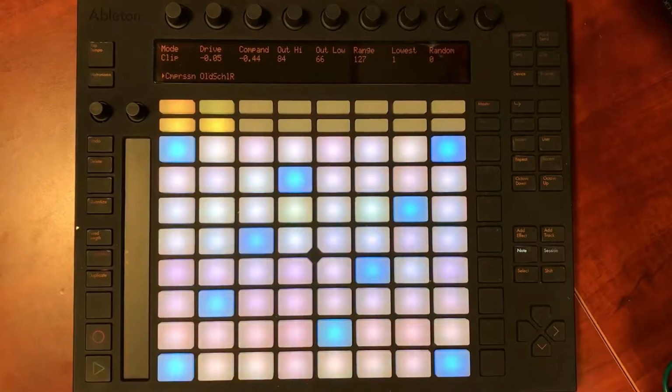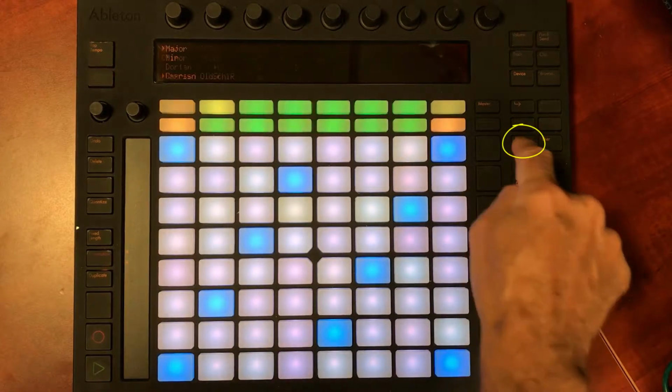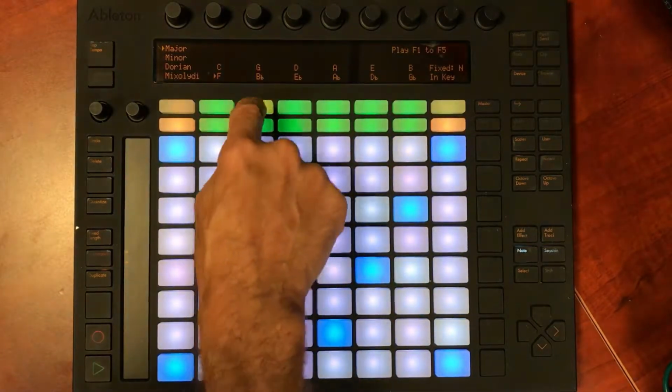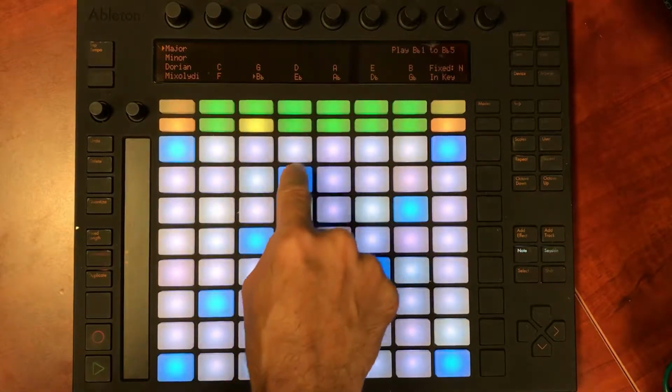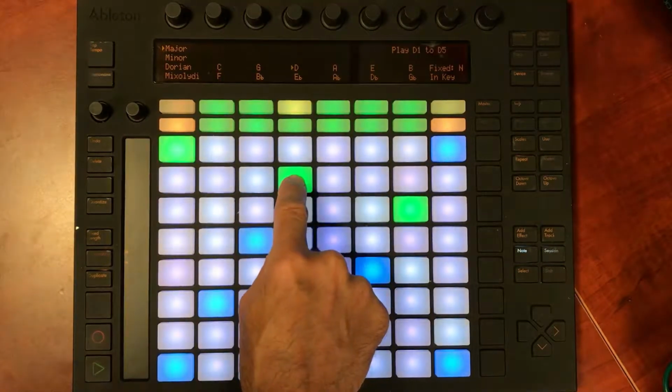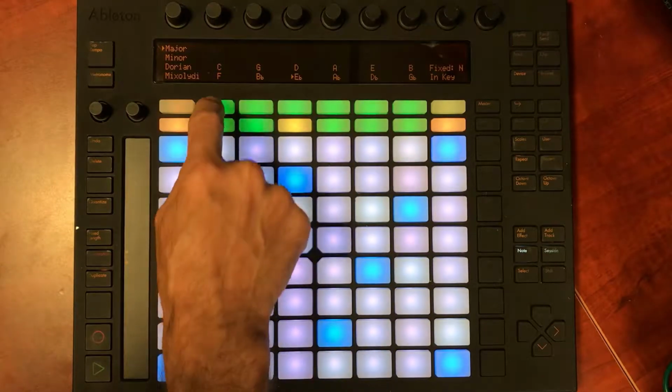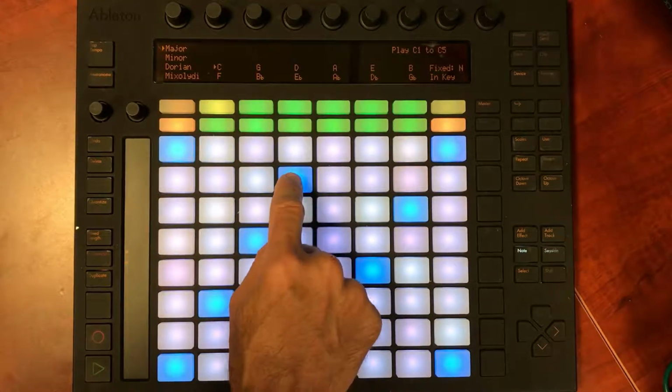So, are we limited to the key of C? No. Tap this scale button and select a different key or mode. Notice how the blue pad sounds a different pitch? That's because we changed the tonic note, or the root of the key that we were in. Let's get back to C major for now.